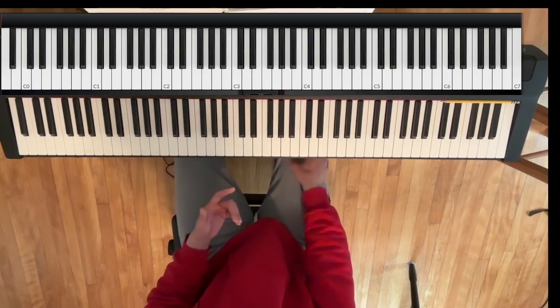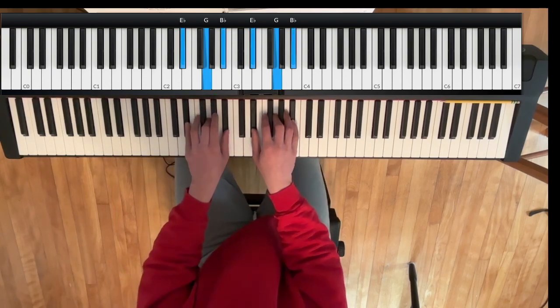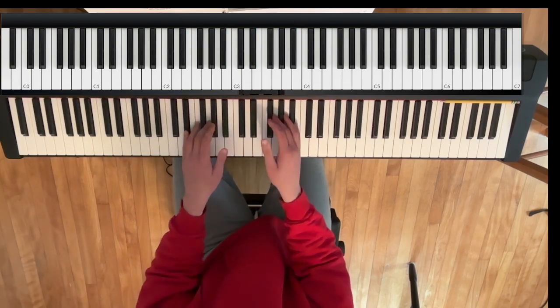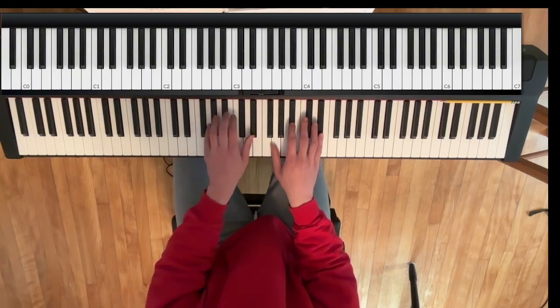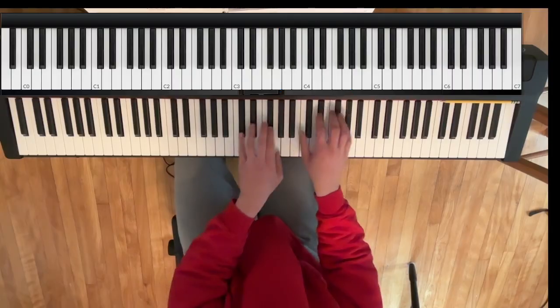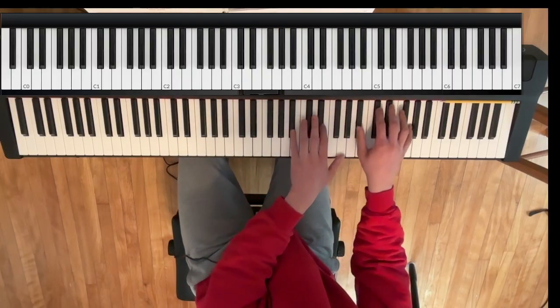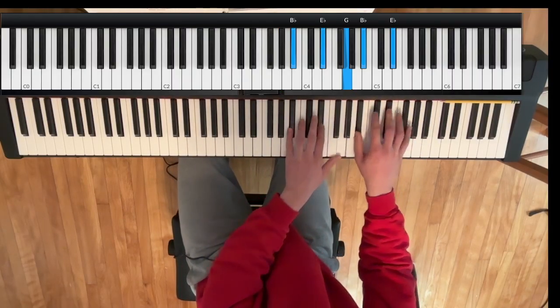other keys. So you can take a weird key like E flat major, right? Maybe it's got 3 flats, maybe you're brand new, you're not really used to that, you don't know what the notes are in E flat major, you don't know what the chords are, but that's okay, because once you start doing this exercise, you're going to get better.